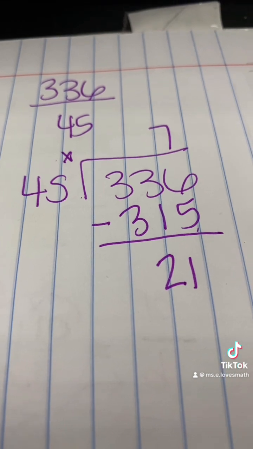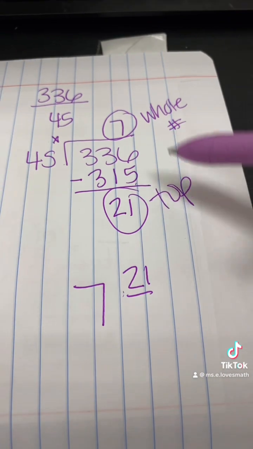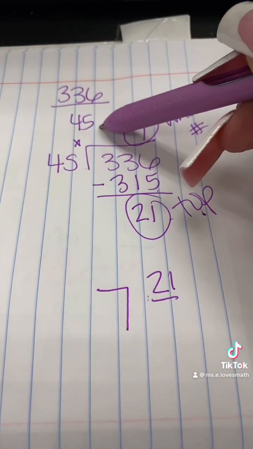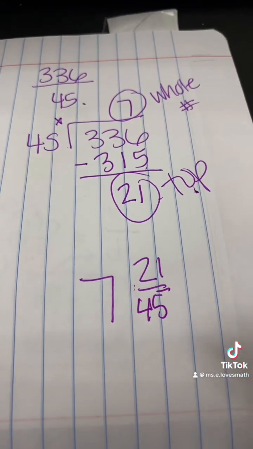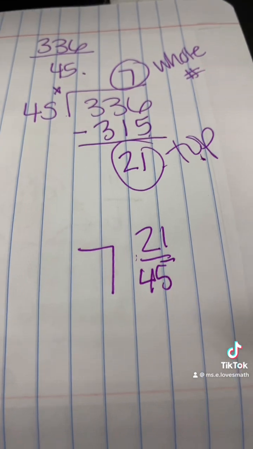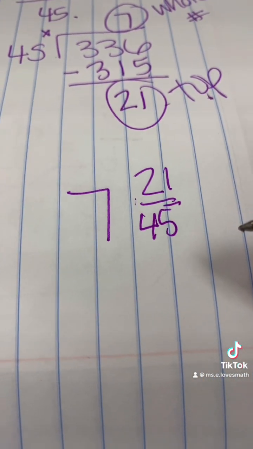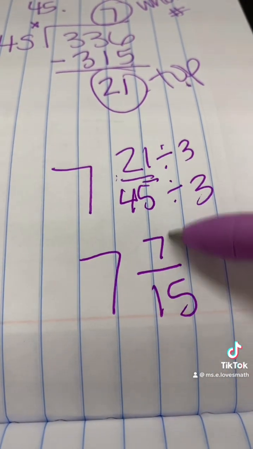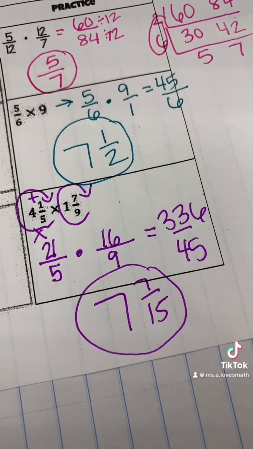Now it's time to set up our mixed number. All right, 7, our answer, will be our whole number. 21 will be our numerator or top of our fraction, and our denominator will stay the same. Now we need to decide if it can be simplified. 21 and 45 can both be divided by 3. So our simplified mixed number is 7 and 7/15. 7 and 7/15 is our final answer.